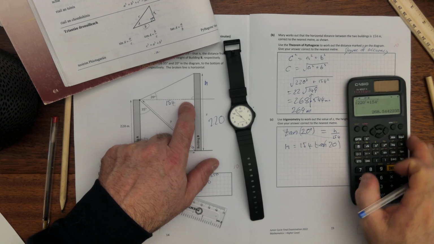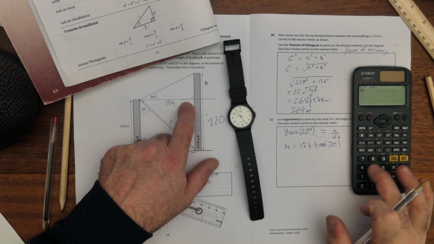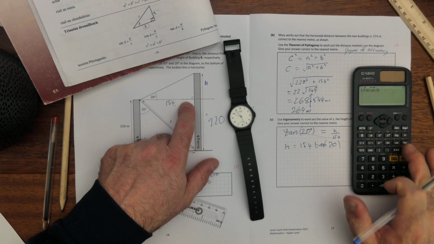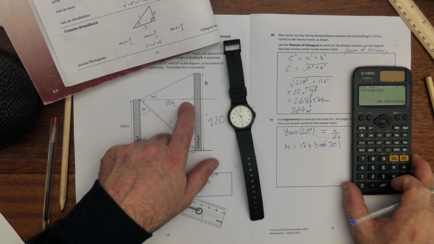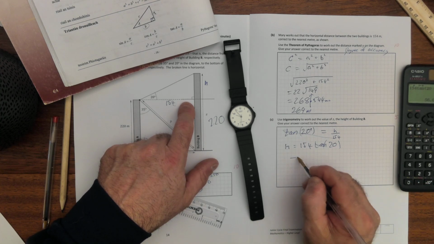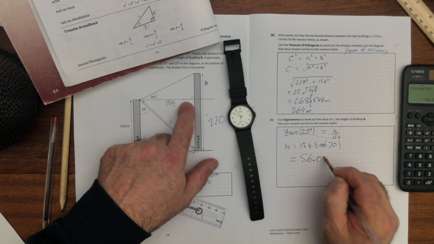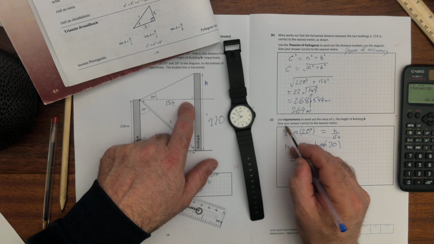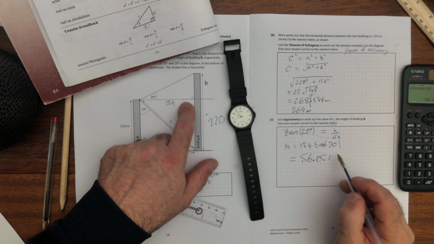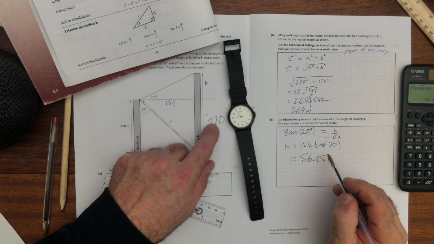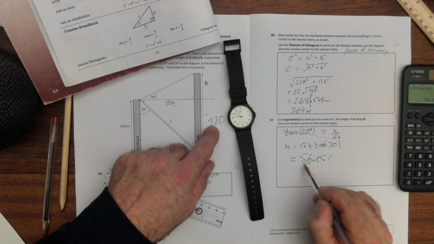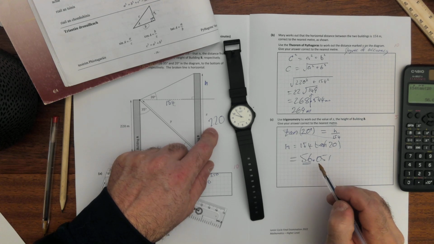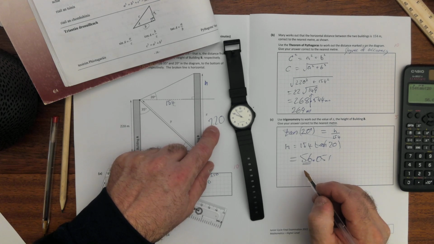Okay, go to our calculator with that. And we get 56.051. Okay, we look for the degree of accuracy required, give your answer to the nearest meter. So because the 220 here is rounded already, I just need to round this, which is 56, and add it to 220.